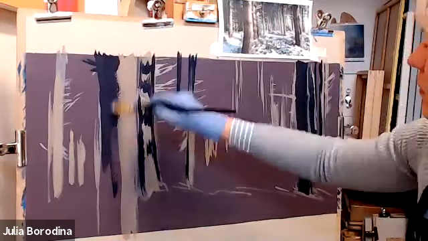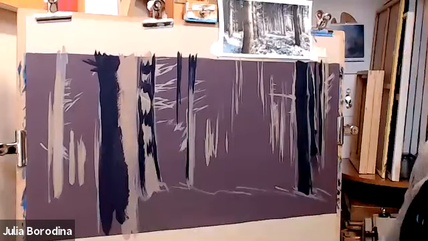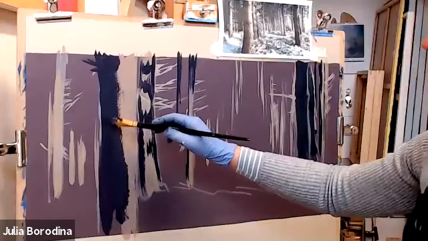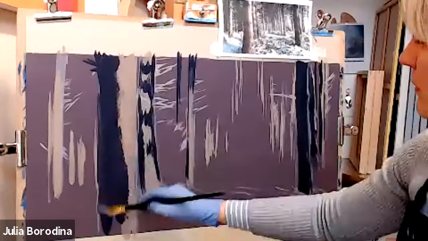Let's just use a little diluted color. I'll work within its texture spread. Let's see how that light will be traveling across.